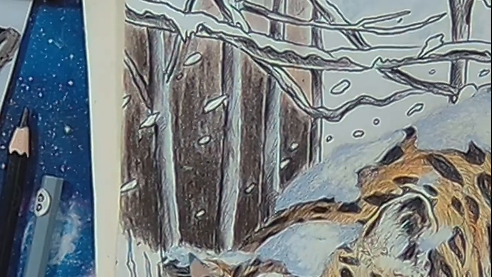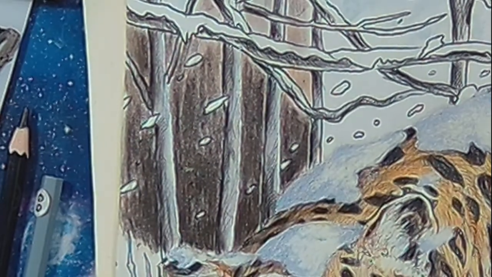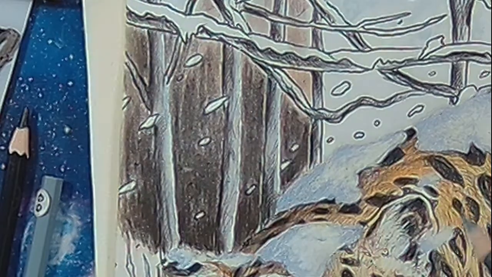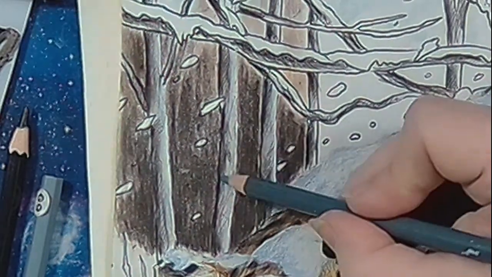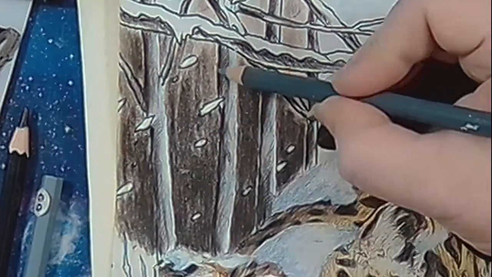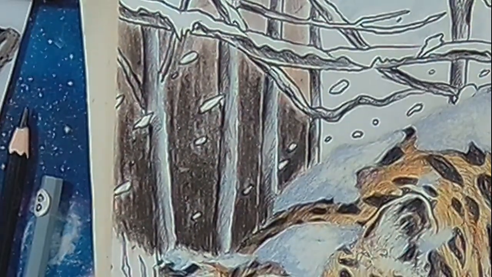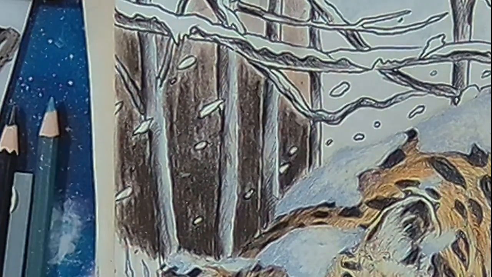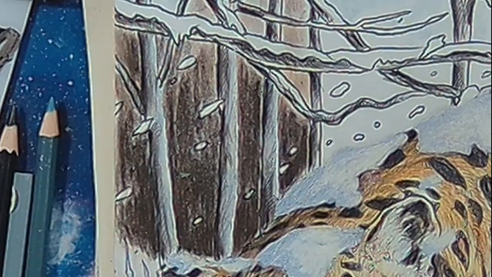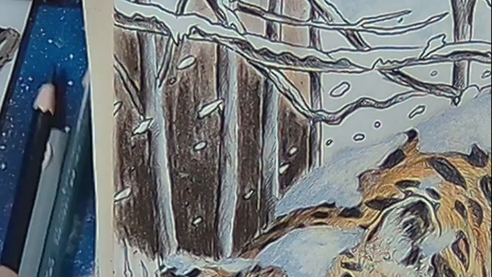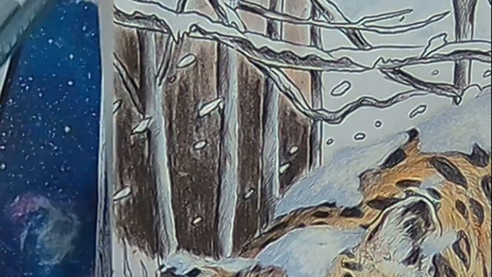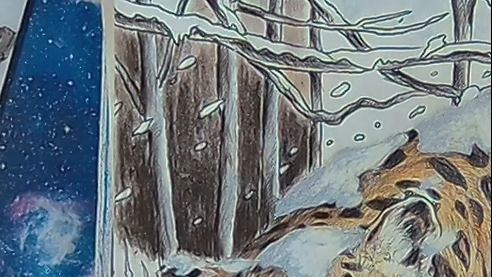Gives it some texture, I guess. And that way it'll kind of go along with the blue here. So that is what I'm gonna do. I might not do all that.